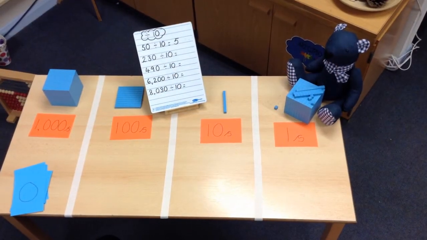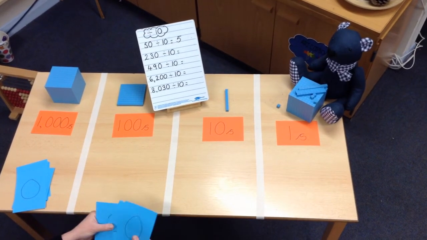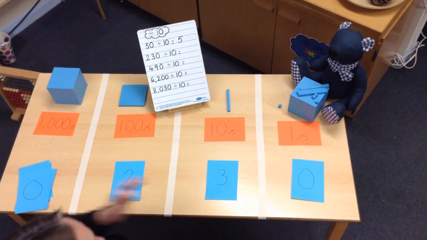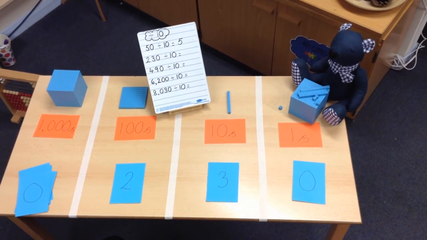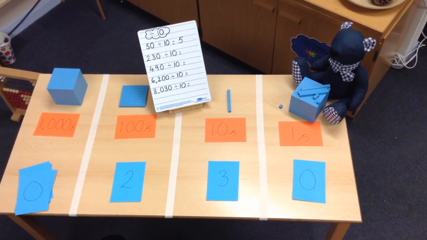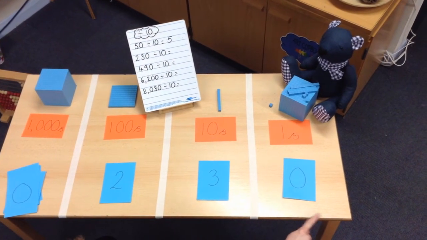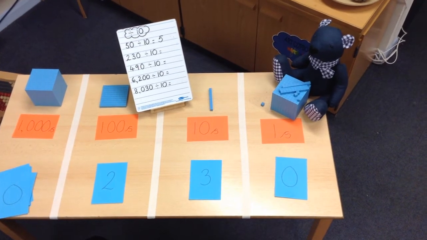The next calculation is 230 divided by 10. So let's make 230 in our grid. And I wonder whether you can predict what you think the quotient is going to be. Remember, all of the digits need to move one space to the right to be getting 10 times smaller.